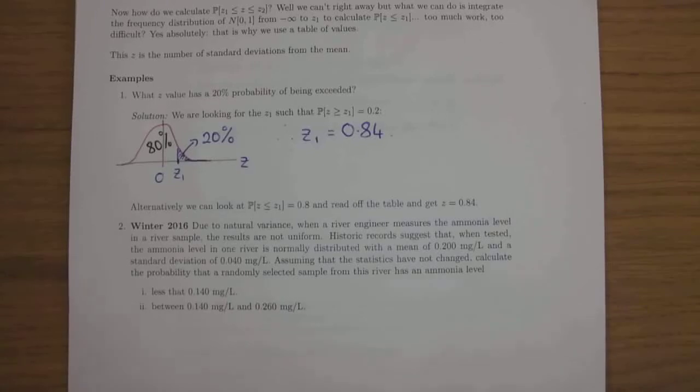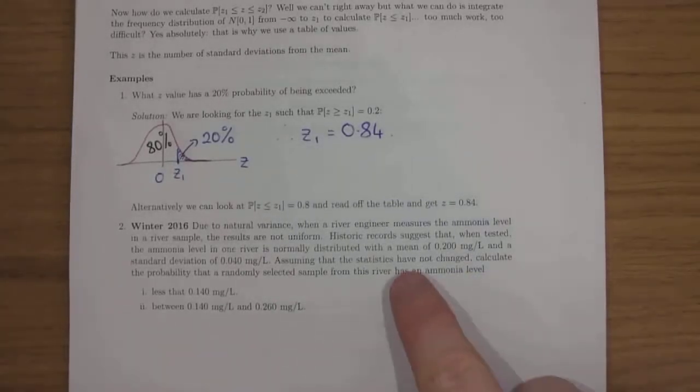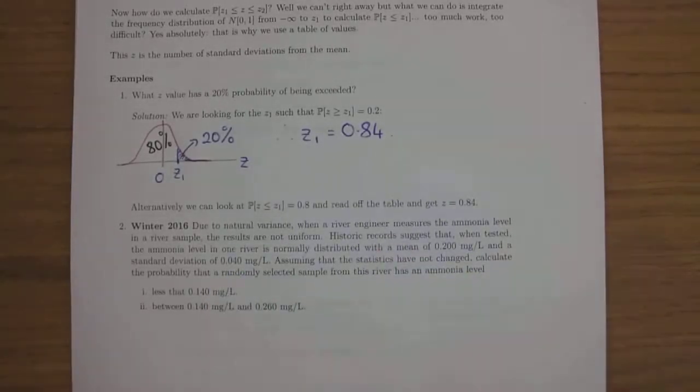Historic records, so previous measurements, suggest that when tested, the ammonia level in one river is normally distributed with an average of 0.2 milligrams per litre and a standard deviation of 0.04.